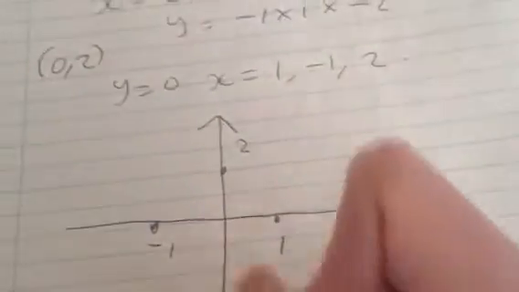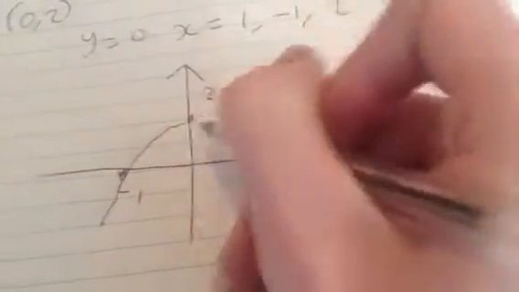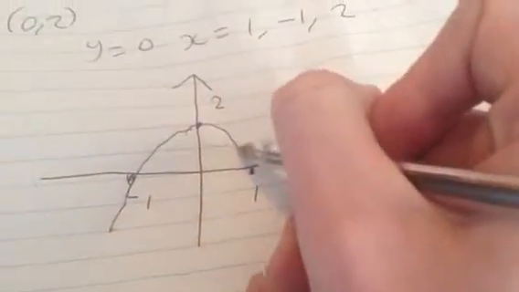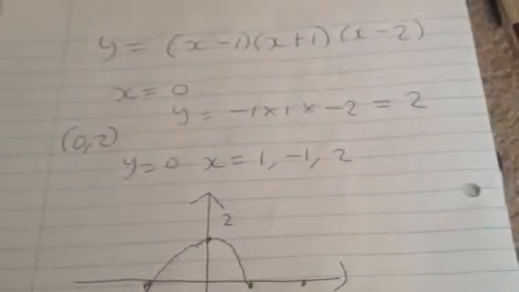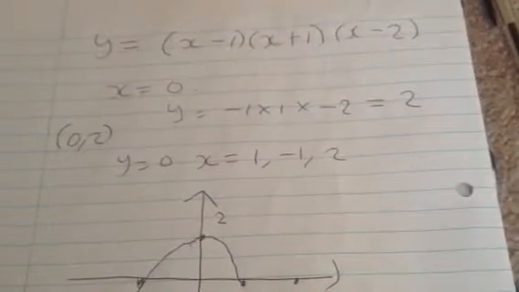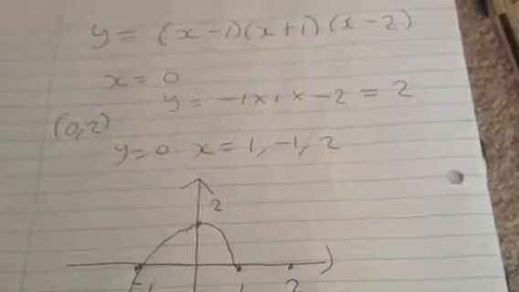So I know that it must join up like so, but I don't know where it goes for the rest of it. Over here I can try x is 3, and when x is 3, y is 2 times 4 times 1, which is 8.